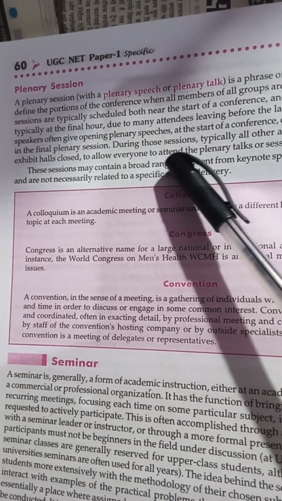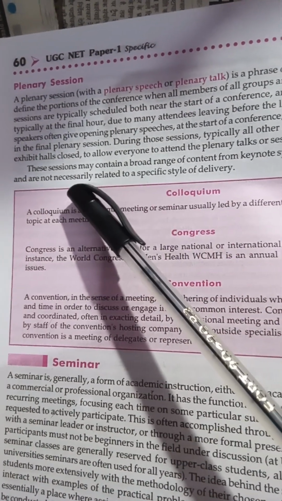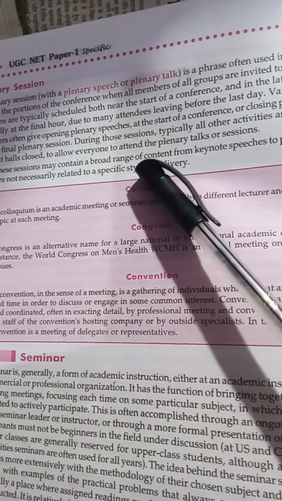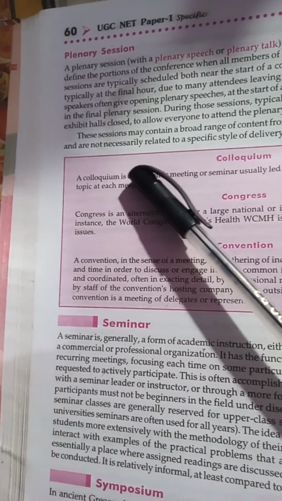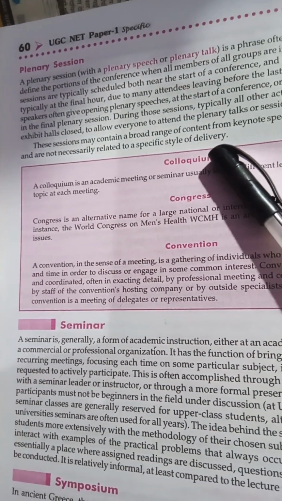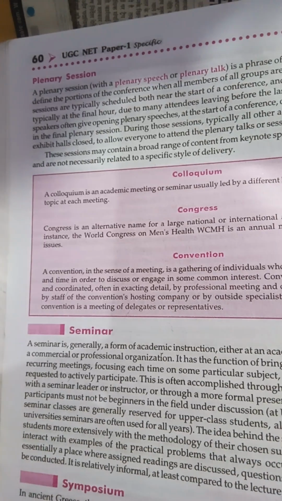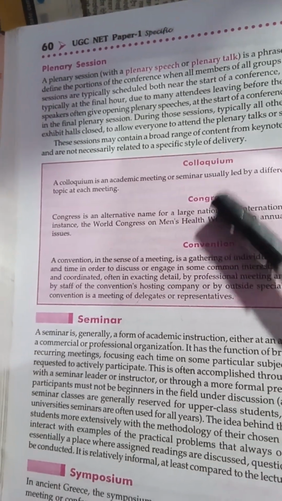These sessions may contain a broad range of content, from keynote speeches to panel discussions, and are not necessarily related to a specific style of delivery. So this session is very important.